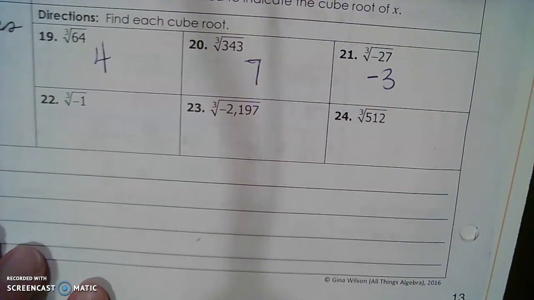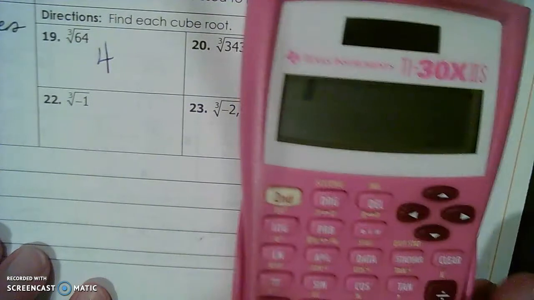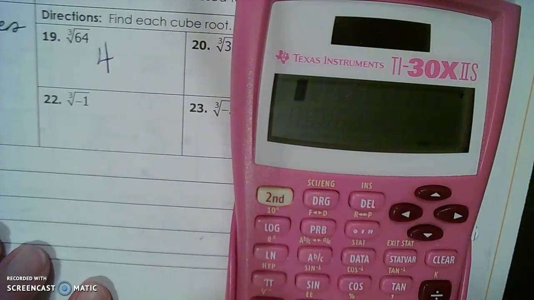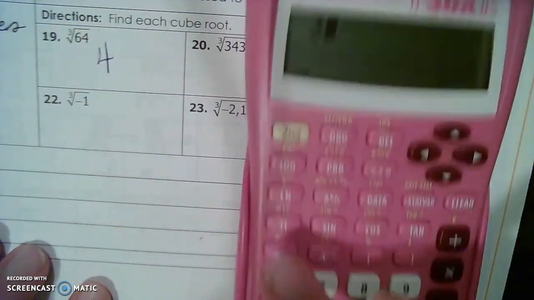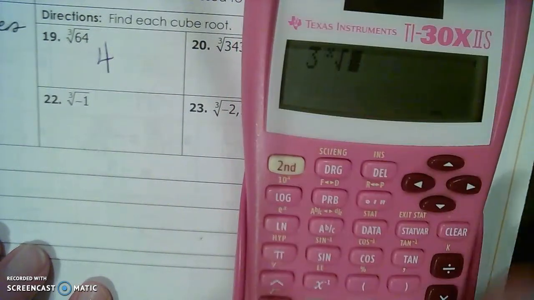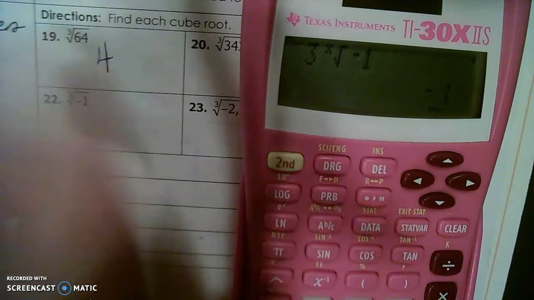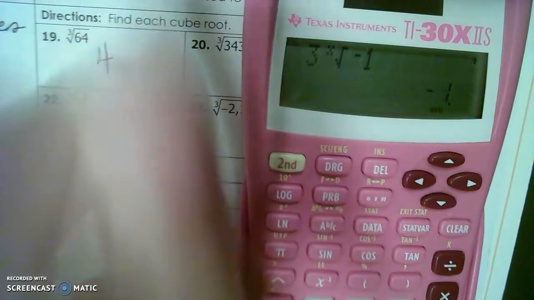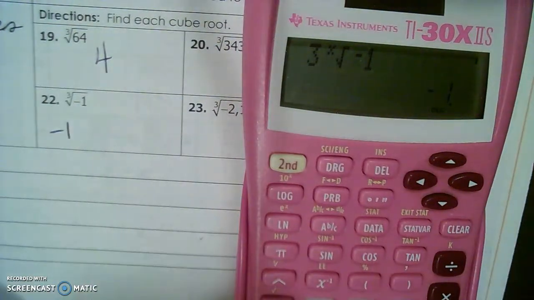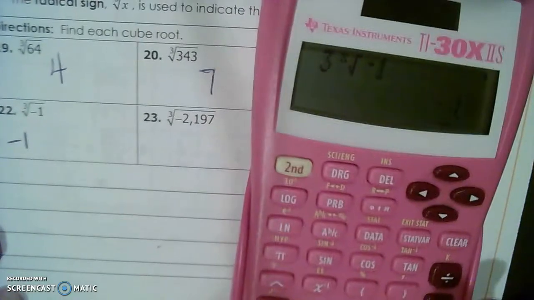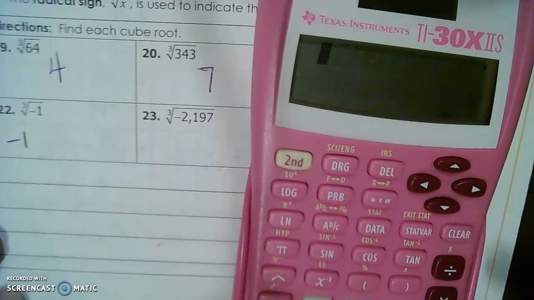All right, again, hopefully you know this one. What times itself 3 times would give you negative 1? If not, 3, second, exponent key, negative 1, gives us negative 1. The only way you can get 1 or negative 1 is itself. Next one, the cube root of negative 2,197.